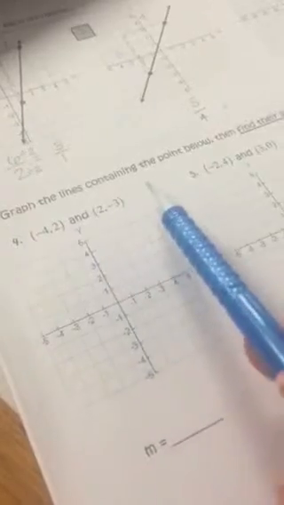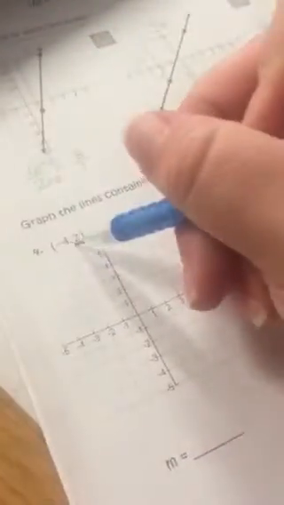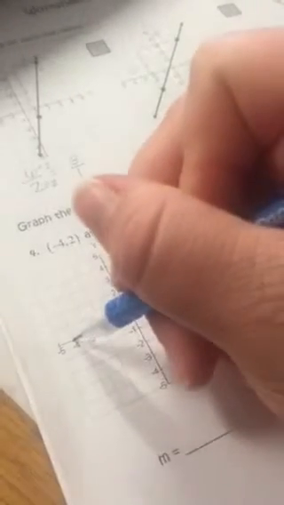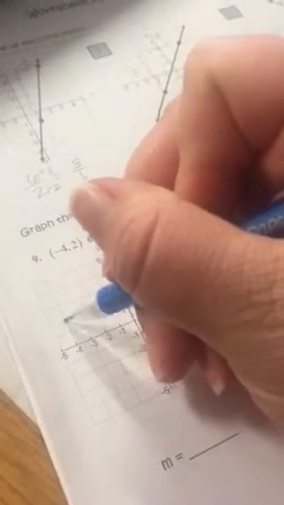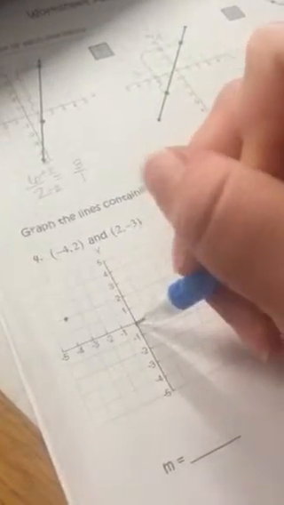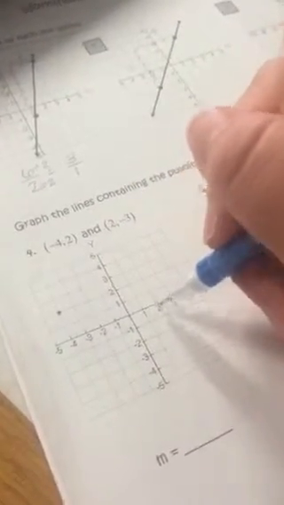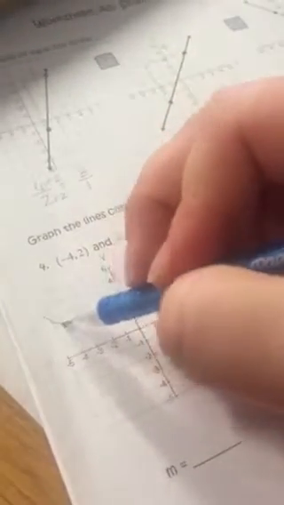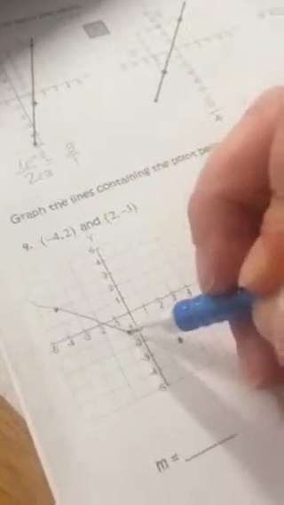We come down here, we're just graphing the lines containing the point below. So we're just graphing this. We start at our origin and we say -4 and +2. And then we say 2, so we're going over to the right 2 and down 3. So here's our line, and let's see if I can draw a straight one.